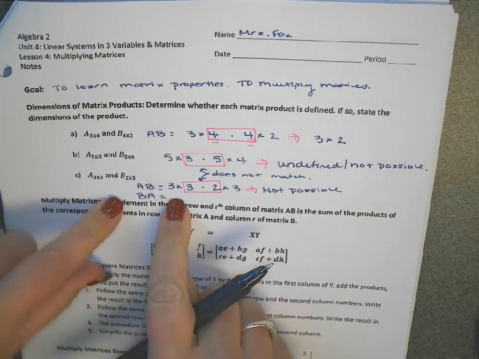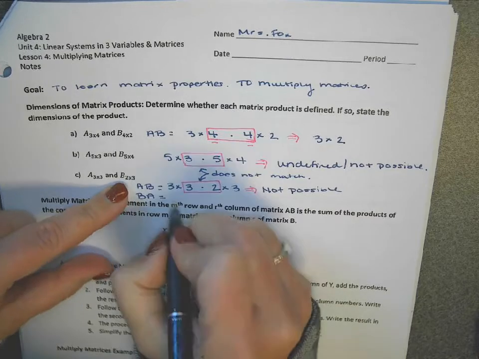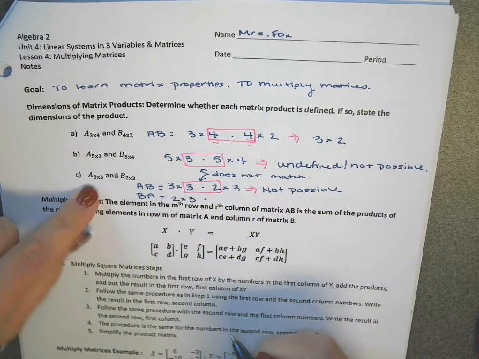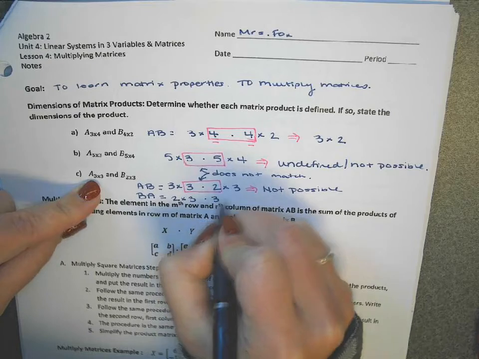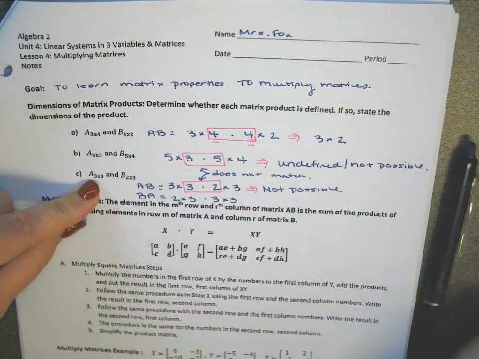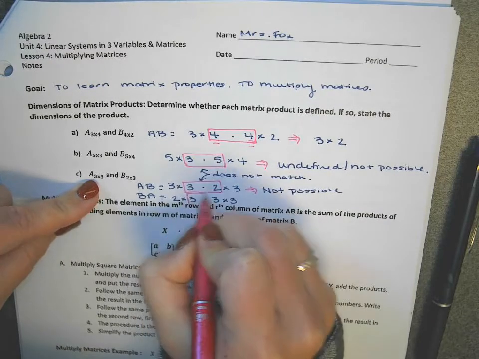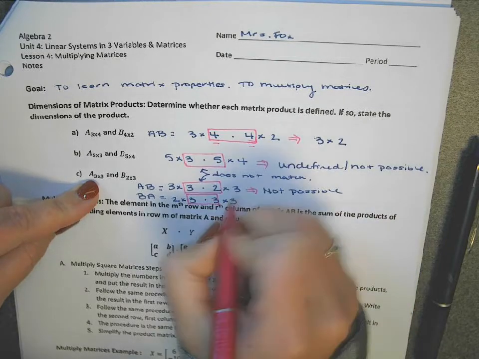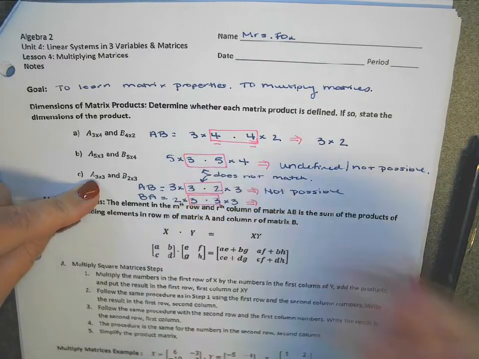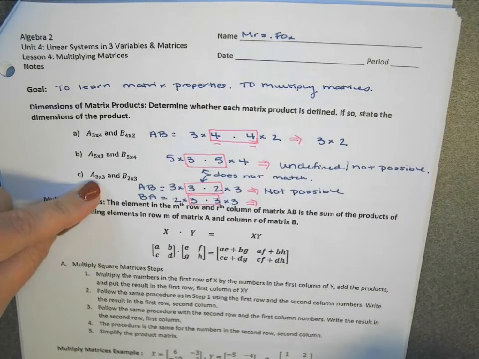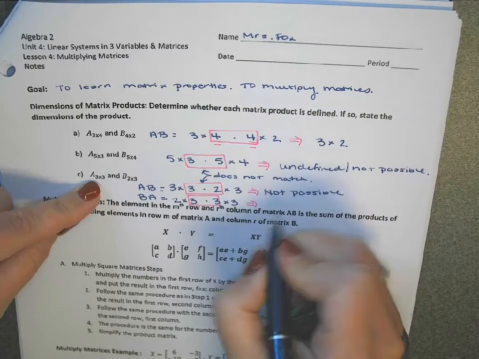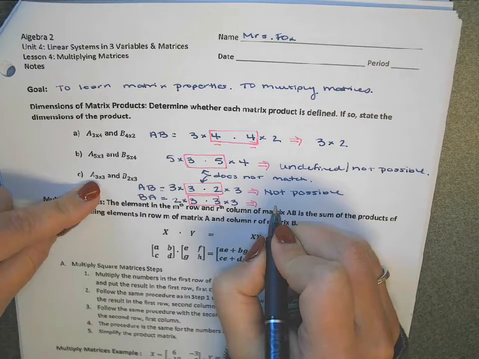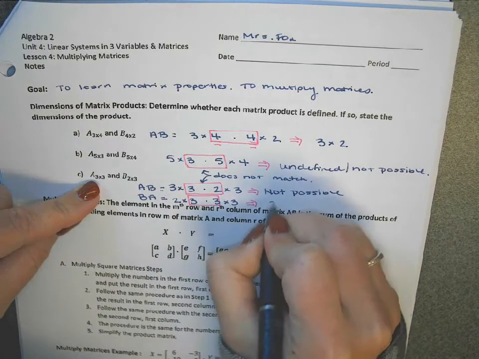What would be the dimension of the first one for B? A 2 by 3 times, what are the dimensions of A? A 3 by 3. Can you multiply these? Yes. Since those match, you can multiply them. What's your answer? What's the product going to have as dimensions? A 2 by 3.